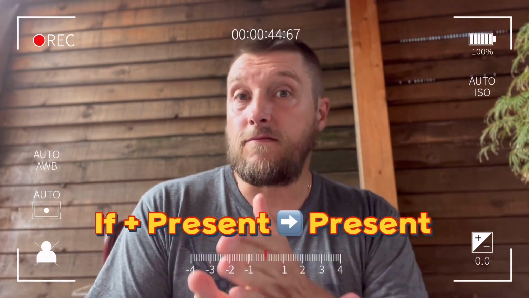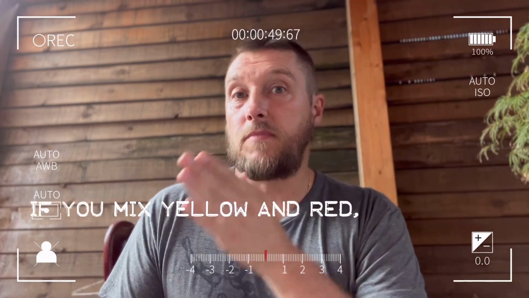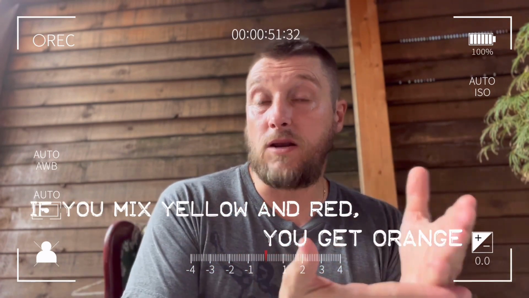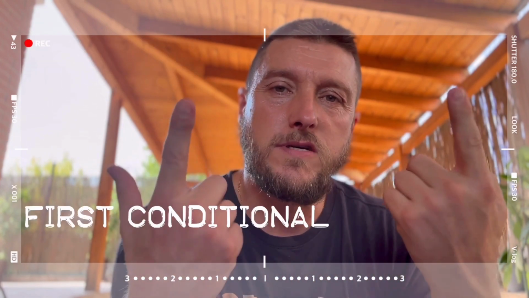So remember, if plus present, and then the consequence is present. If you mix yellow and red, you get orange. That was the 0 conditional. Let's go with the first conditional.